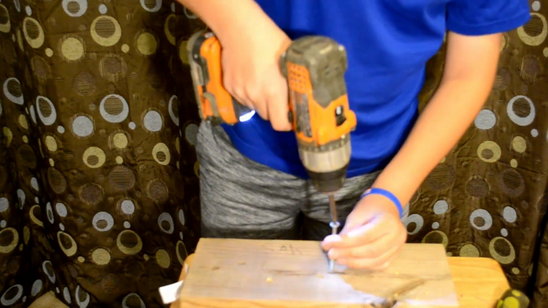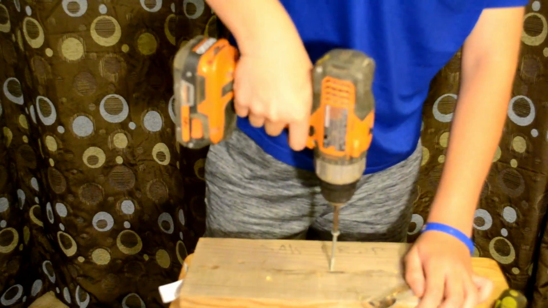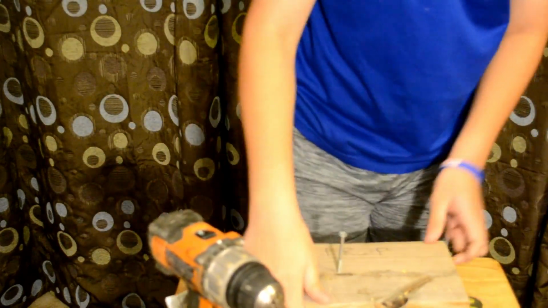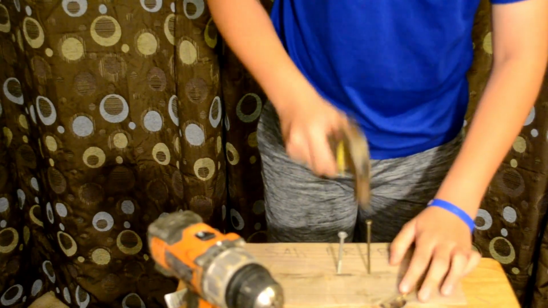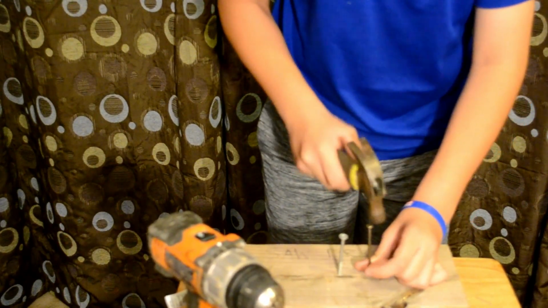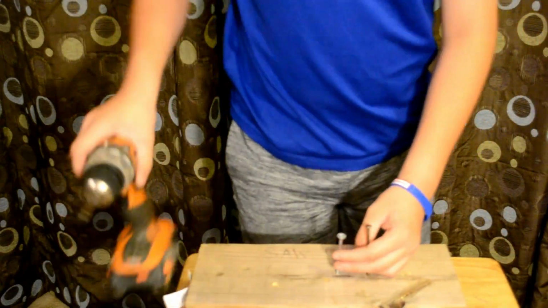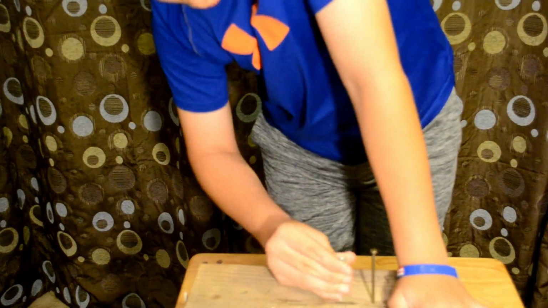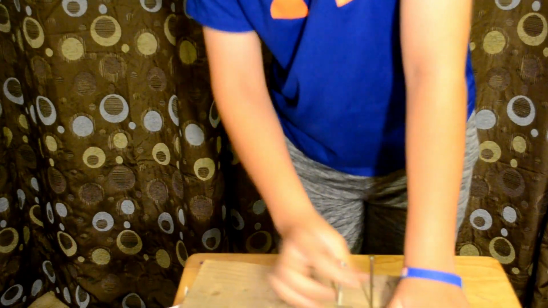So I'll just... I don't want to put it all the way, so we'll just leave it there. Then I'll also put my nail in beside it. They don't have to be perfect or even close to perfect. But here's how. Here's the screw, here's the nail, both on the wood plank. This one seems a lot more sturdy just by shaking it.